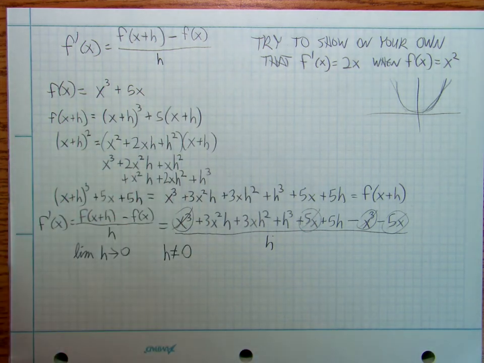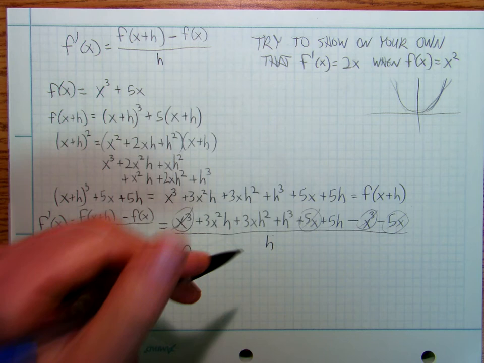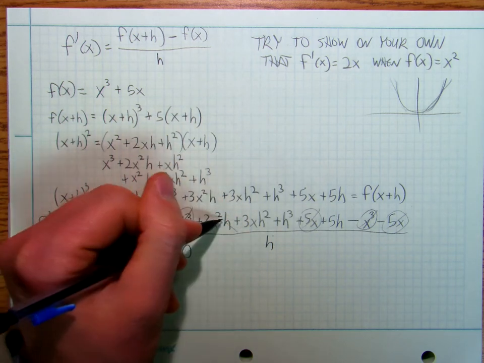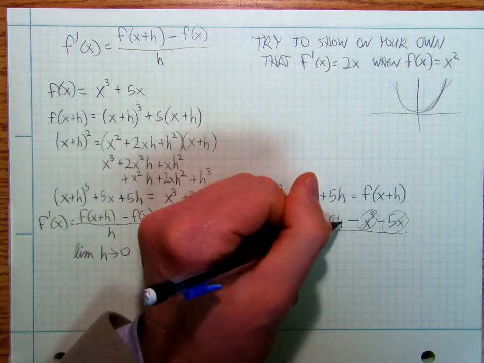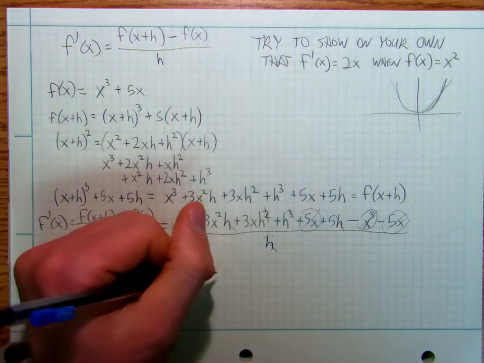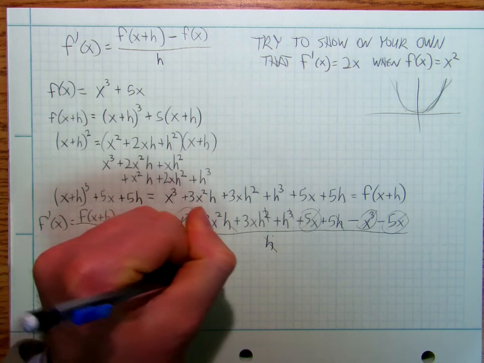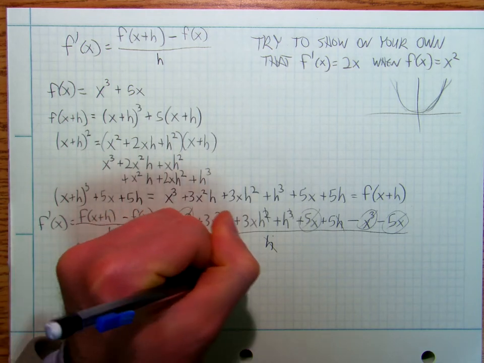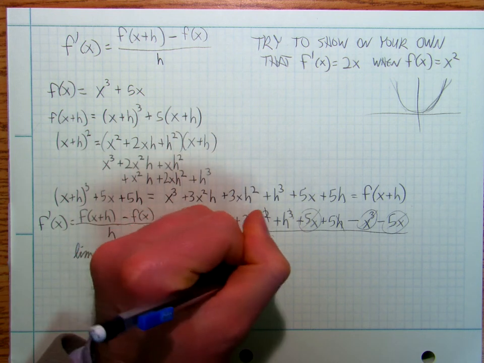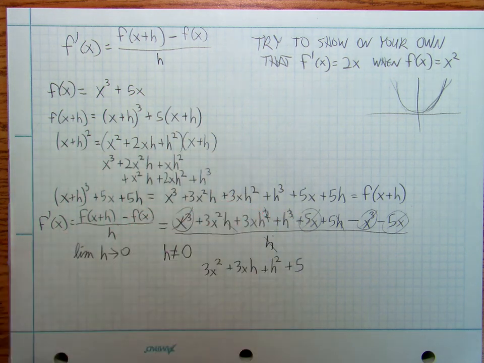But if we're really, really close to 0, then this cancels with that, and I'm left with 3x squared plus 3xh plus h squared plus 5.